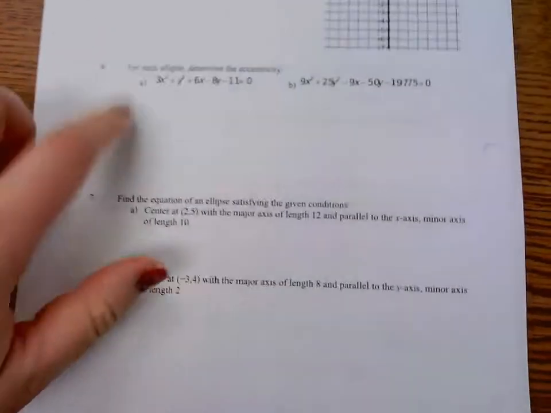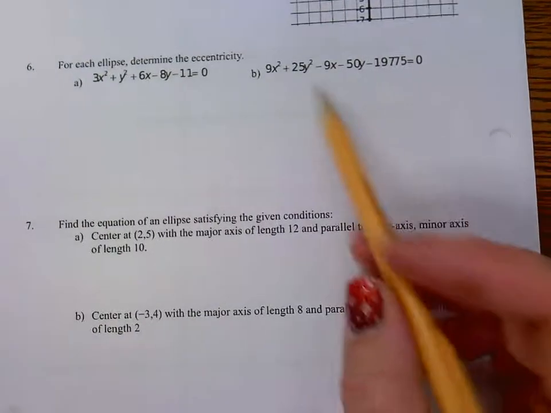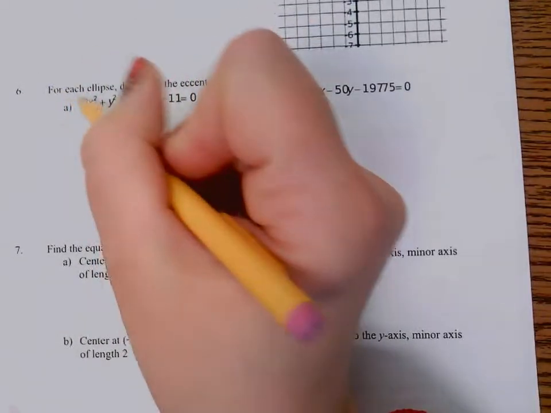All right, and then on the back page, I'd like you to graph number 5. I'd like you to write the equations for 7. Number 6, let's do one of those together to talk about eccentricity. Let's pick 6b and you can do 6a. All right, so let's see.